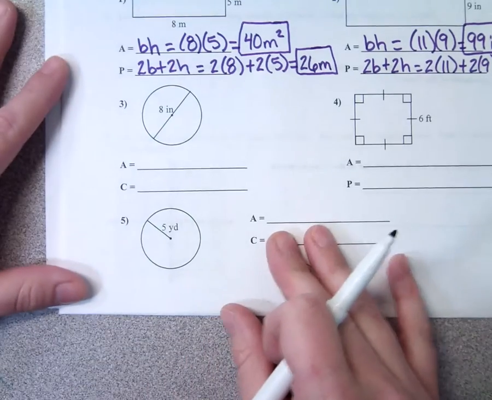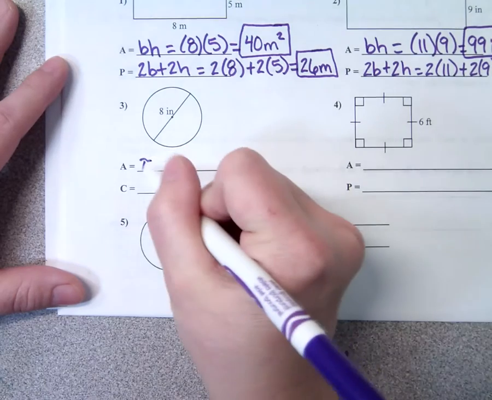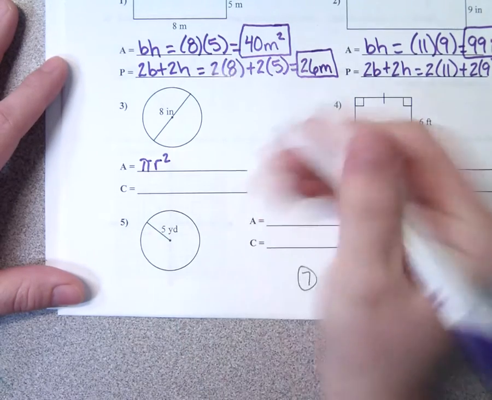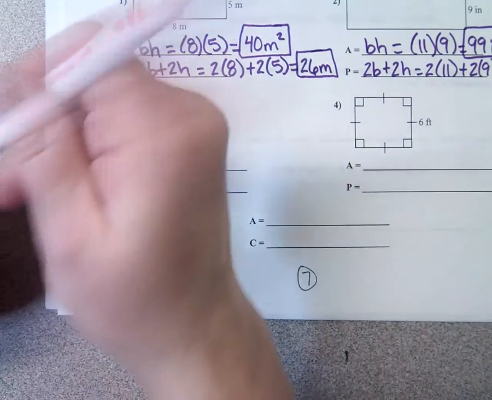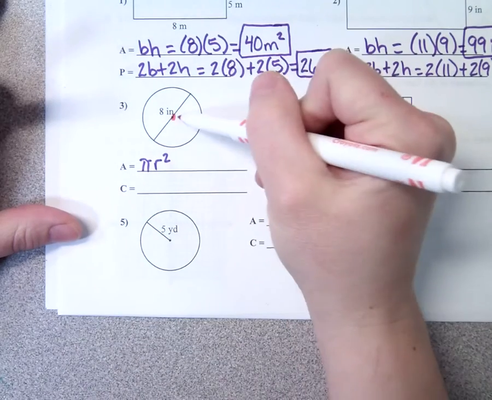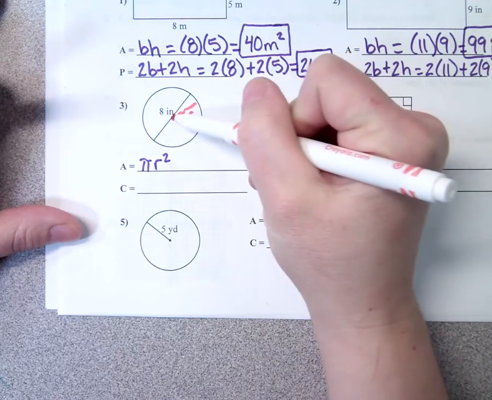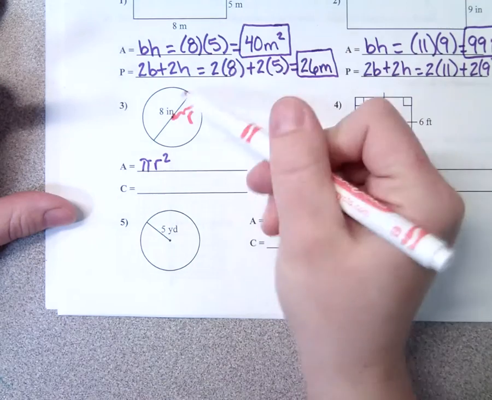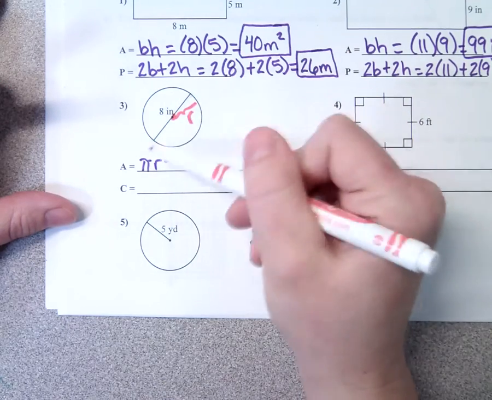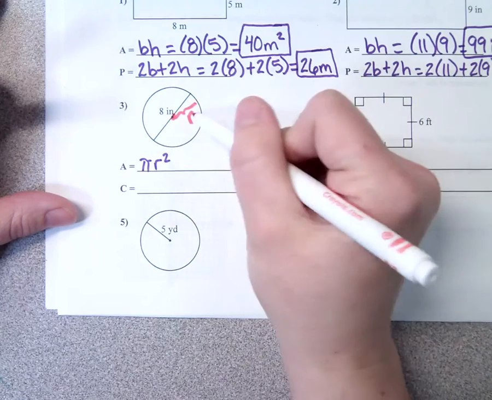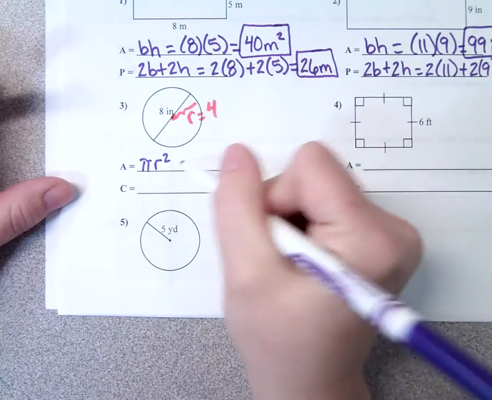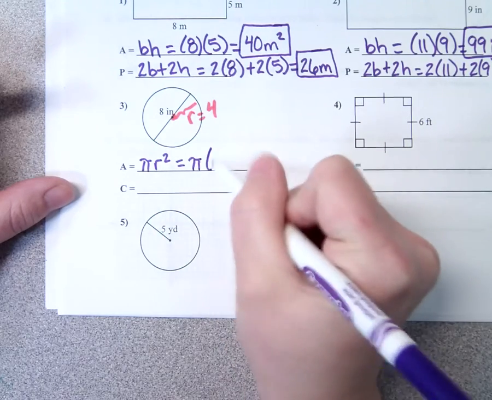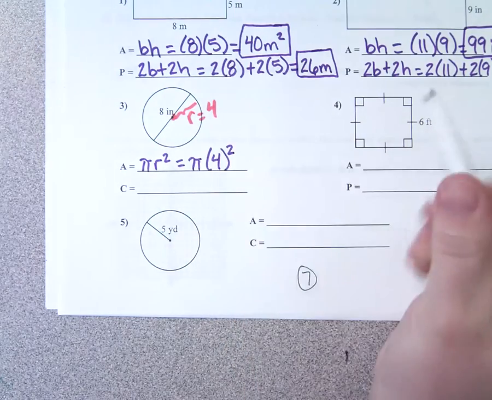Okay, moving on to our circle. Area is the formula pi times radius squared. So is this 8 my radius? Nope. The radius is only halfway across. So the radius is from the center out to an edge. So if this is all the way across, which is called the diameter, and that's 8, how much would the radius be? 4.